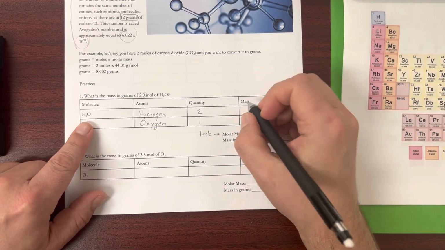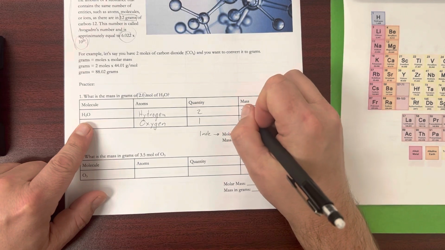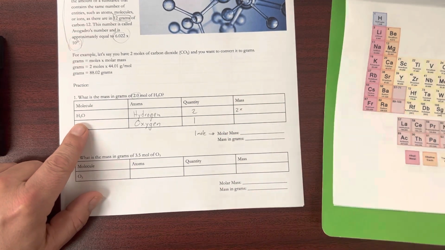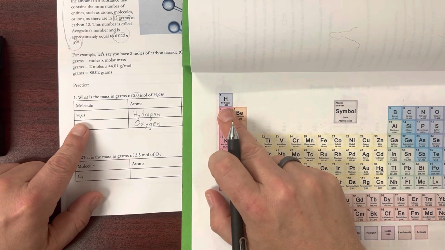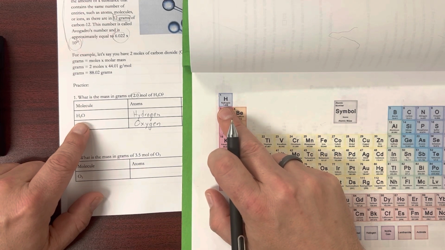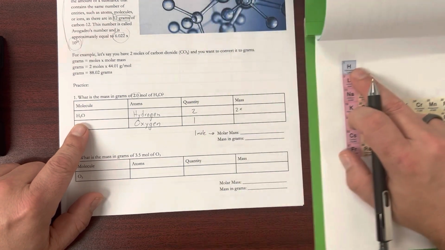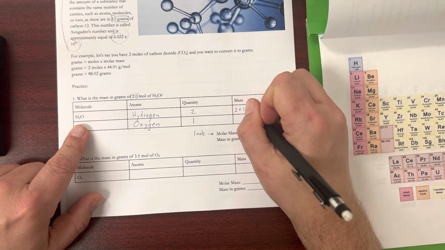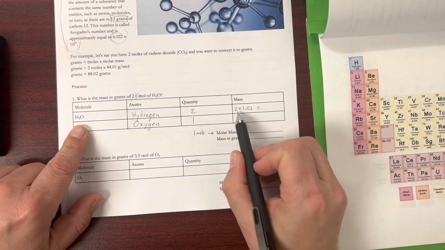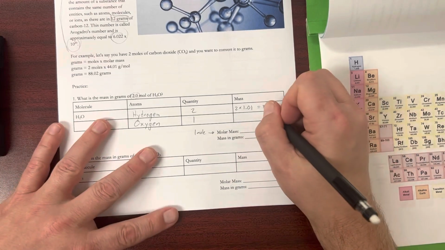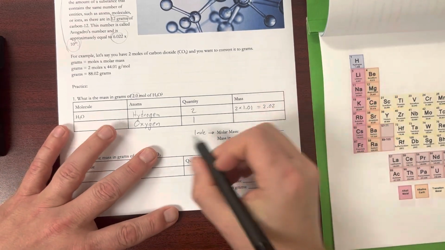The mass of those 2 hydrogens, 2 times the mass that is here on the periodic table. It's at the bottom of the box for hydrogen, 1.008. We're going to round that to 2 decimals. So we're going to say 1.01. And remember, I have 2 of them, so that's why I'm multiplying by 2. So if I do that calculation, I get 2.02.